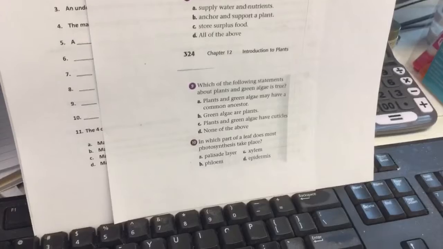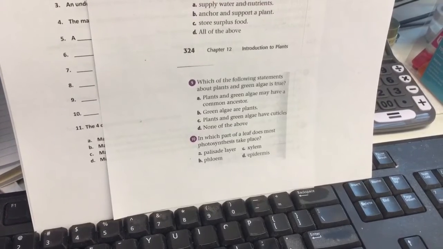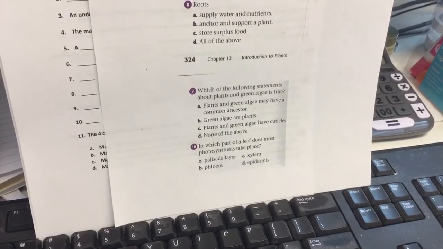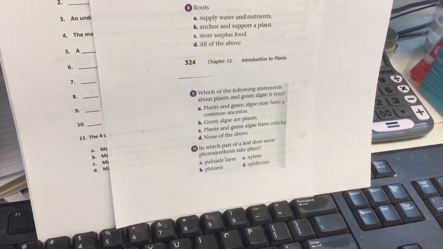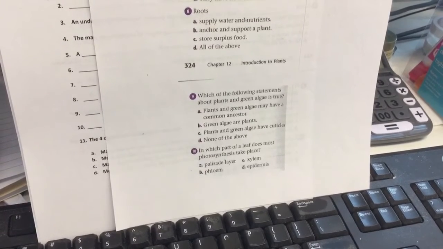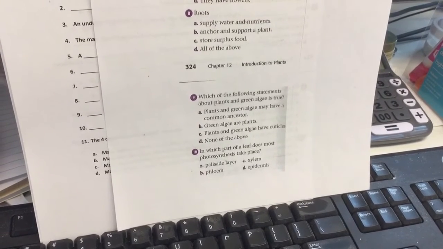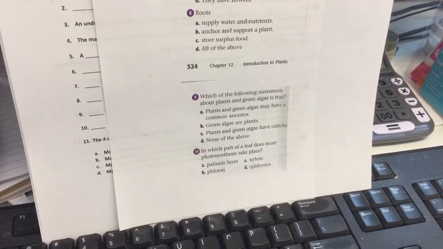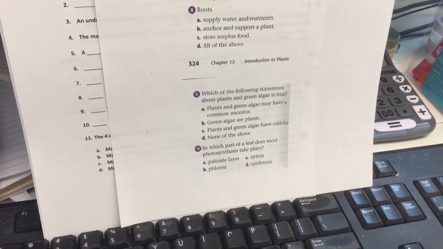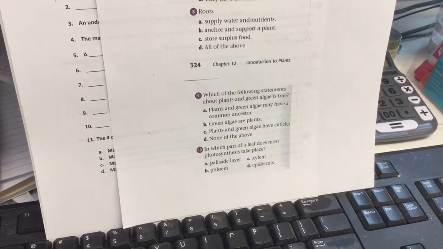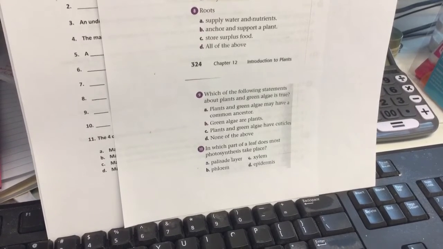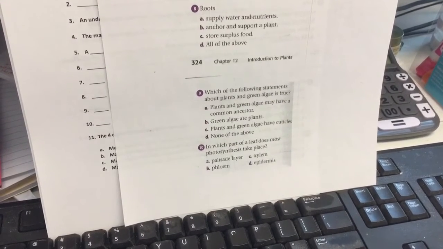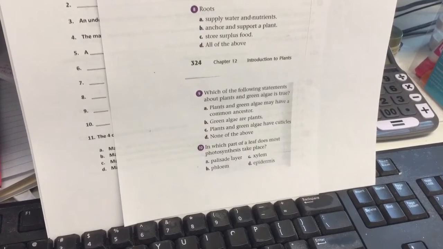Number 9. Which of the following statements about plants and green algae is true? A, plants and green algae may have a common ancestor. B, green algae are plants. C, plants and green algae have cuticles. Or D, none of the above.